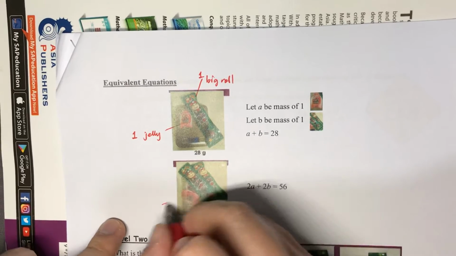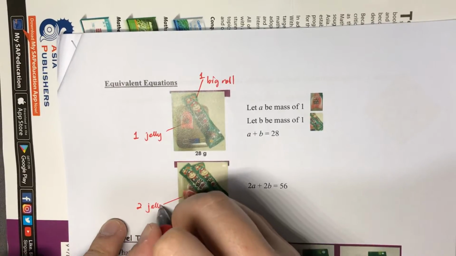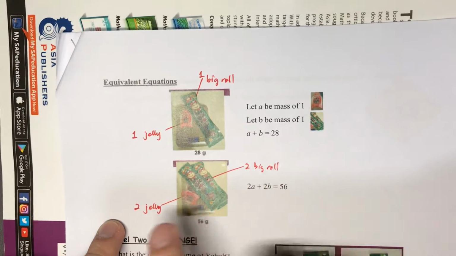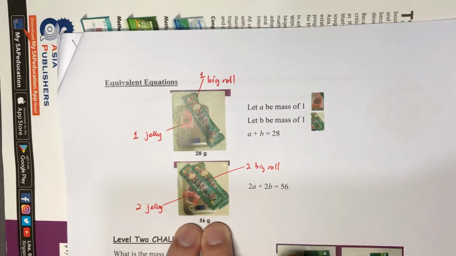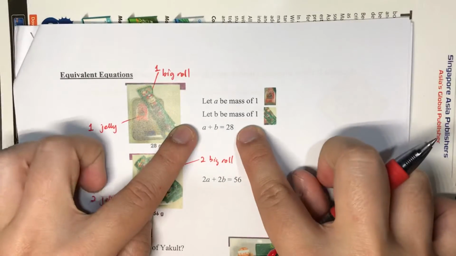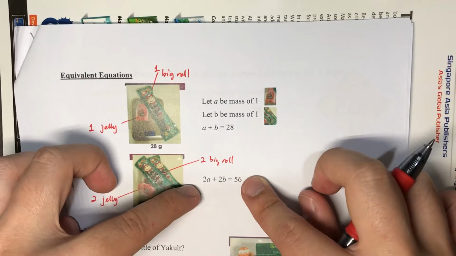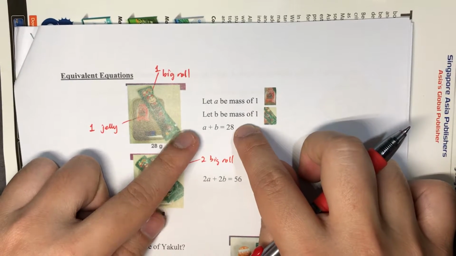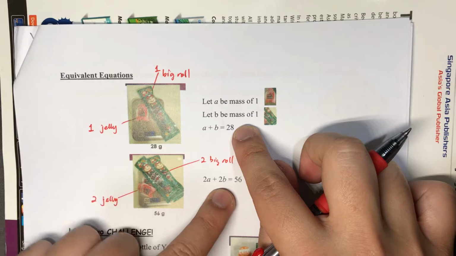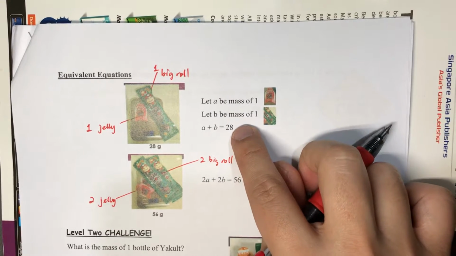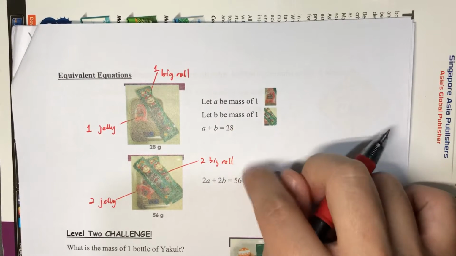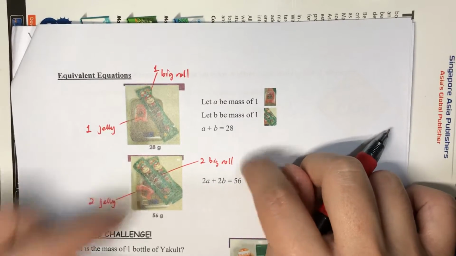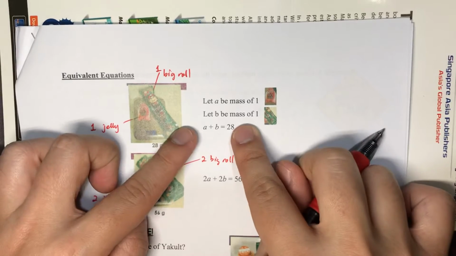Okay, so the idea is now if you double everything, 2 jelly and 2 big roll, your mass is going to double as well. So what you did here is you just multiplied the entire equation by 2. A plus B is 28. If I double that, 2A plus 2B will be 56. So these two equations are what we call equivalent. They are the same thing, it's just the second one is double of the first one.